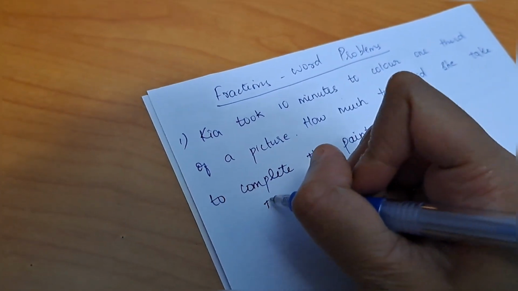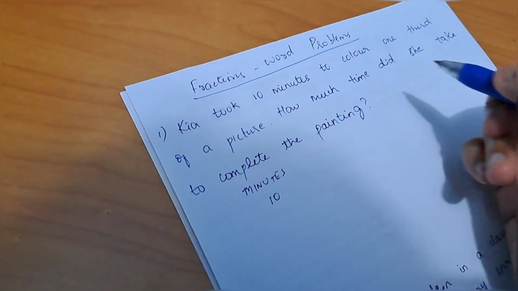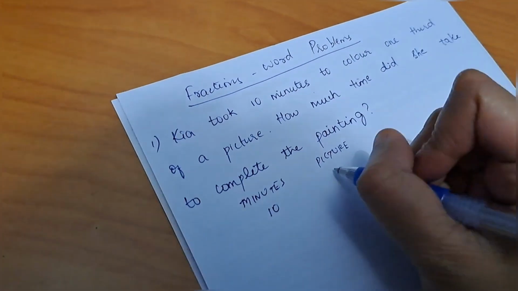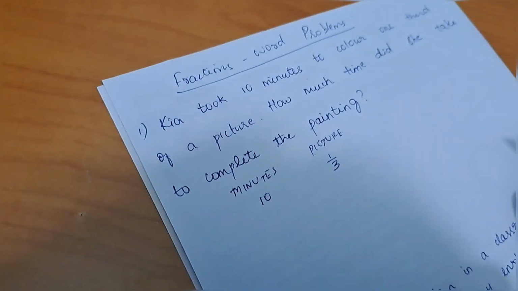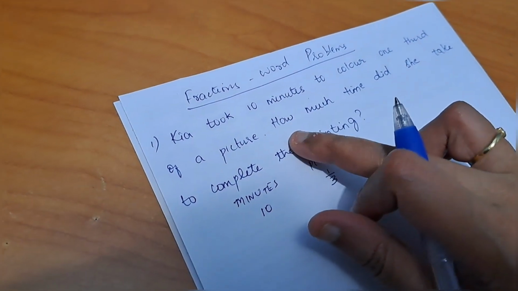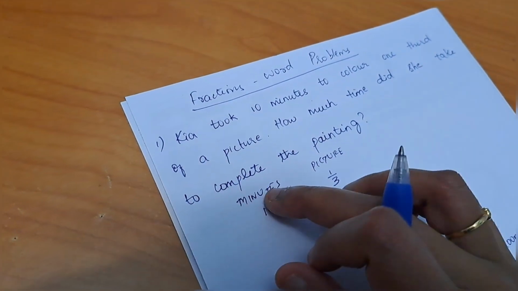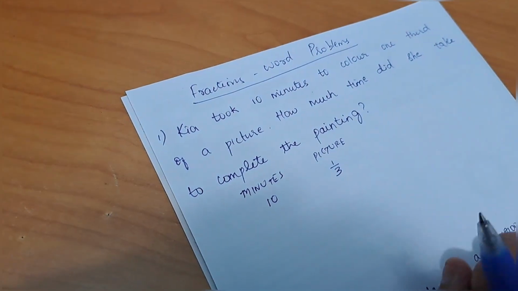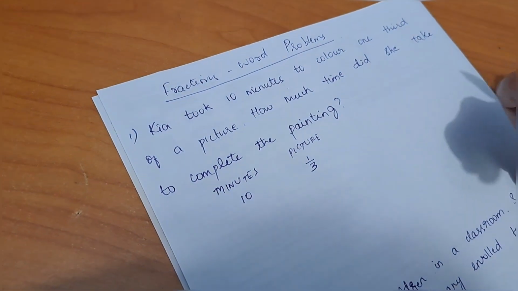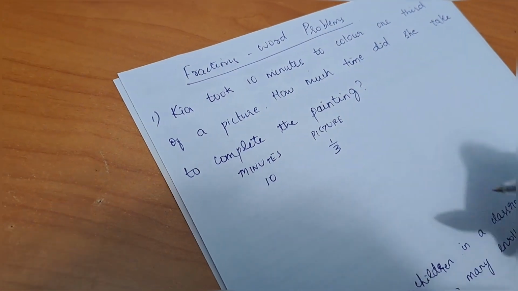So number of minutes is 10 and how much of the picture? 1/3, 1 by 3. This is how we write 1/3 in terms of a fraction. Reading on to the next sentence. How much time did she take to complete the painting? What does this mean? To complete the painting means she completed the whole picture. The full picture is completed.